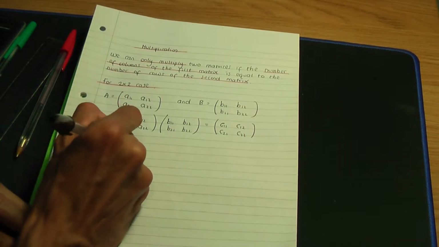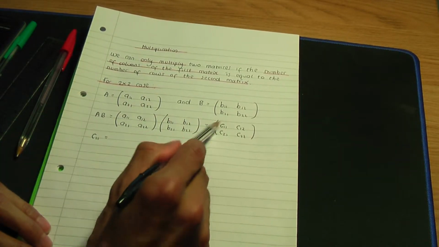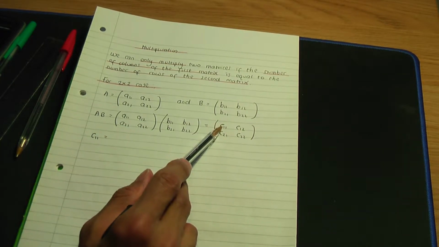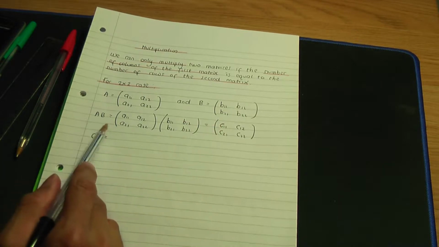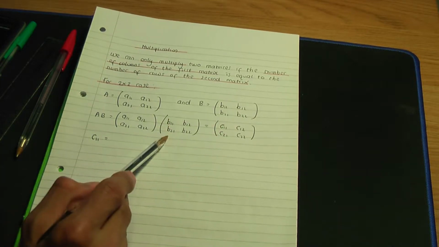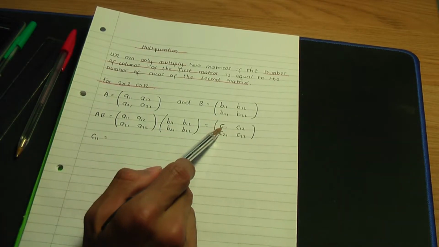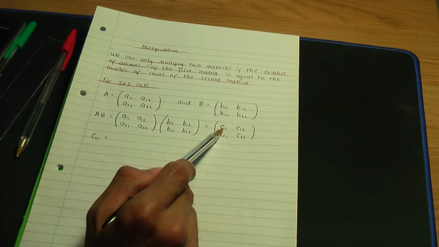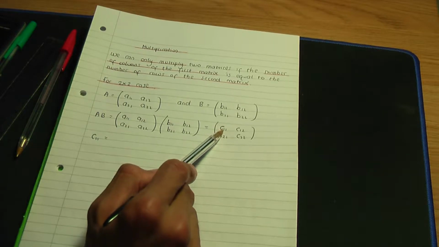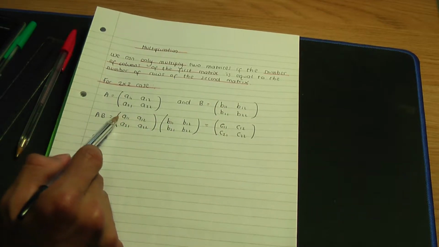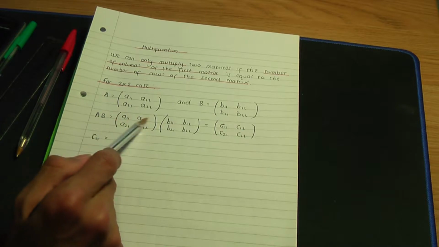Okay, so to work out C11, this element over here. Now, remember, when multiplying, we multiply elements along a row by the corresponding elements along a column. So I have a little trick. C11: the first number refers to the row number of the first matrix. So for C11, number 1 refers to the first row of the first matrix.